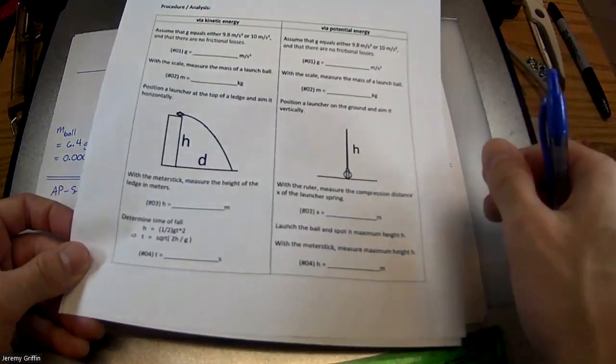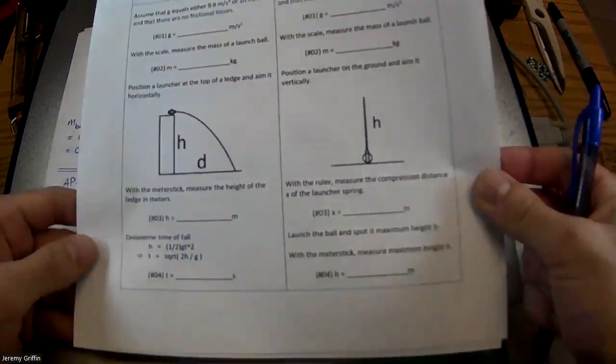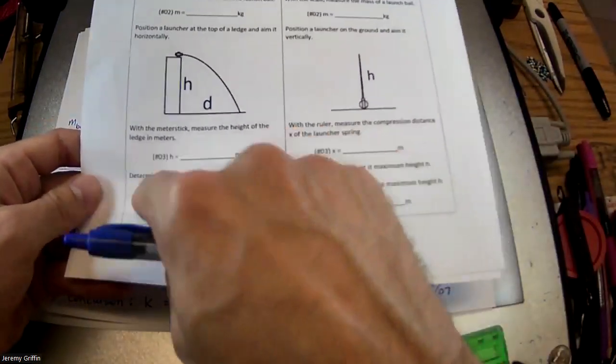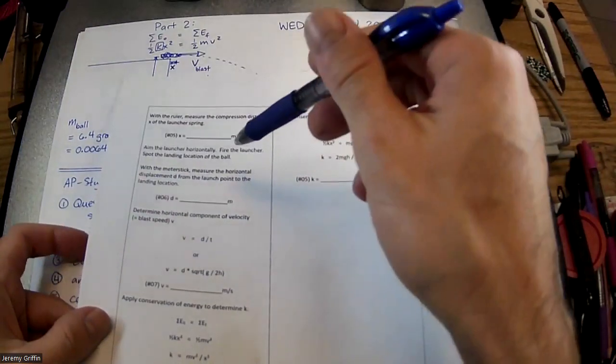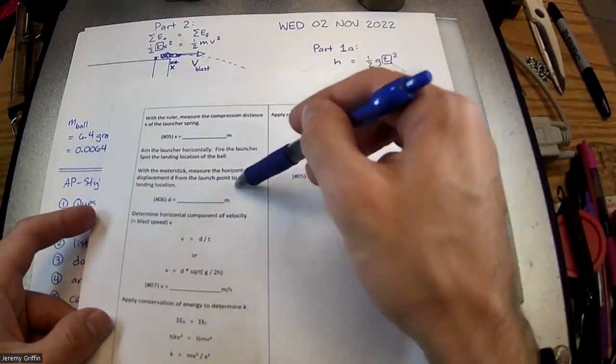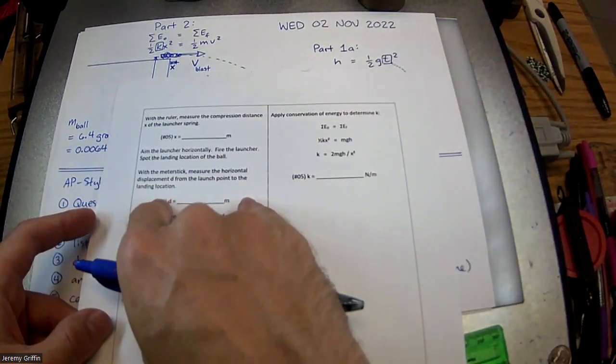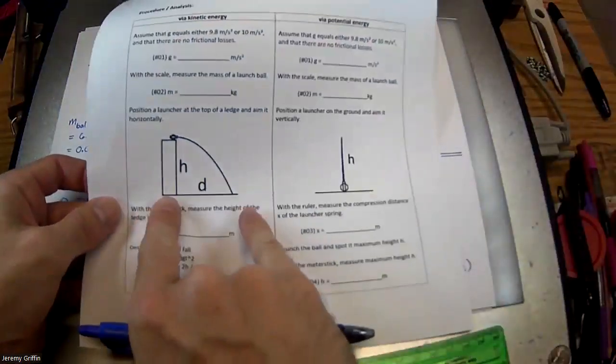I'm going to skip this one and come back to it, because this actually belongs to the analysis. Give yourself a 7th point for saying that you measured the distance, the horizontal displacement, the distance D, where this ball landed.